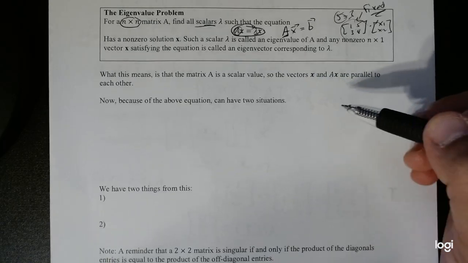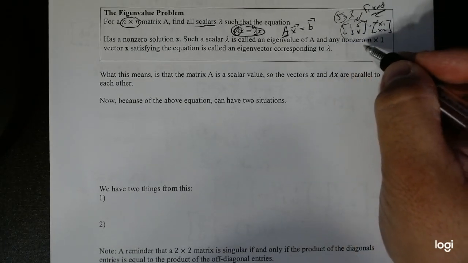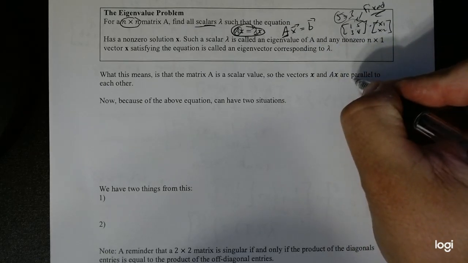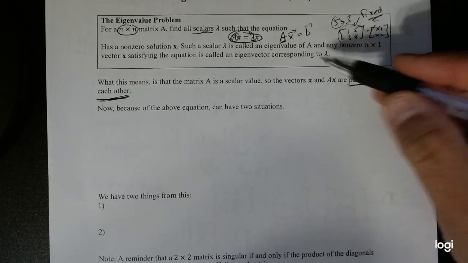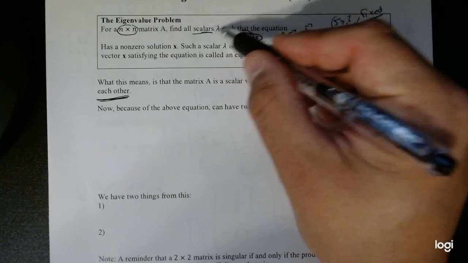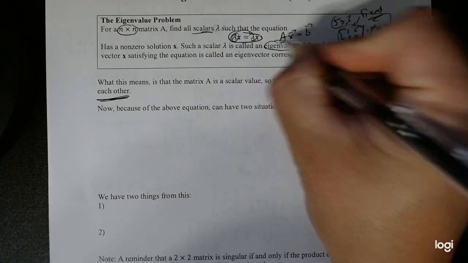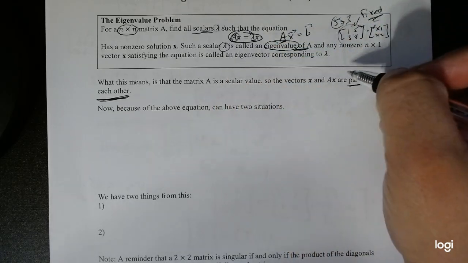But the geometric part of what's going on, if you're wondering: because they're scalars of each other, meaning they're basically the same thing, that means these are parallel to each other, which is kind of awesome. Now, I'm getting a little bit ahead of myself. So first, let's go back to the definition. If I can find a scalar lambda that makes this work, that is called the eigenvalue of A. So the eigenvalue is the lambda that works.